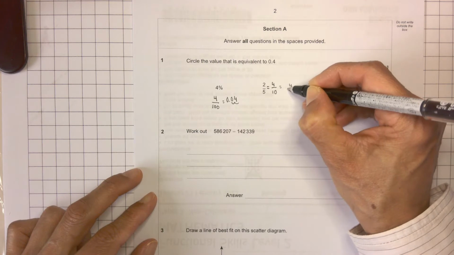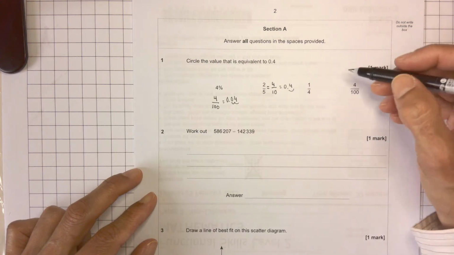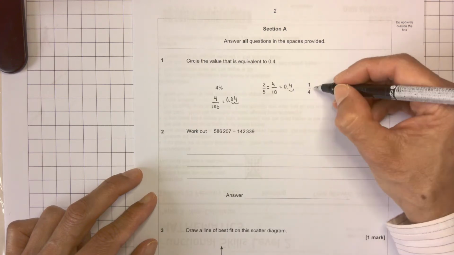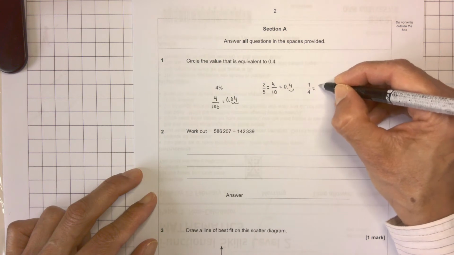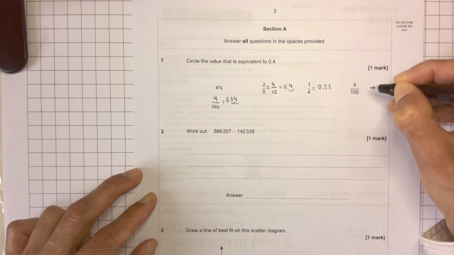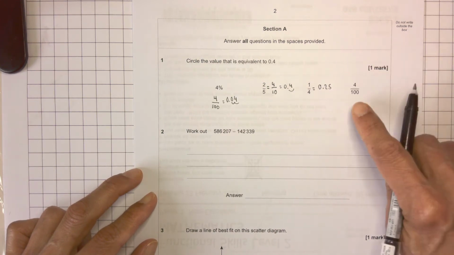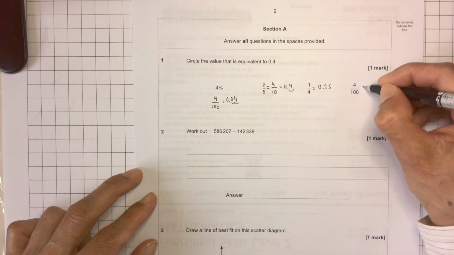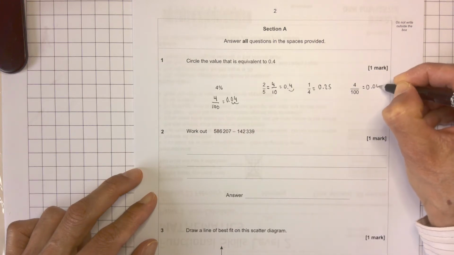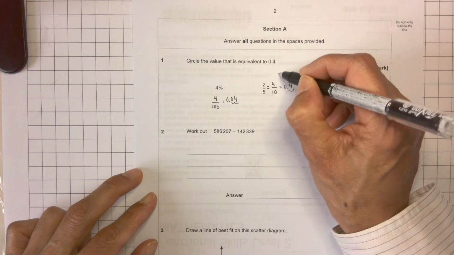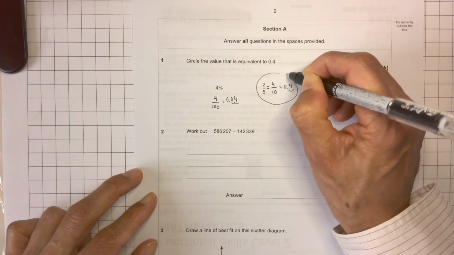4 divided by 10 is 0.4. Now there's no need to continue, but if we did want to continue, a quarter is the same as 0.25, and 4 divided by 100 is exactly what we had at the beginning, which is going to be 0.04. So we can see that the one we wanted all along was the fraction 2/5.